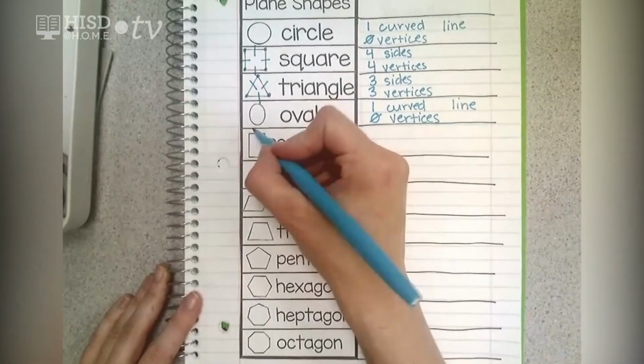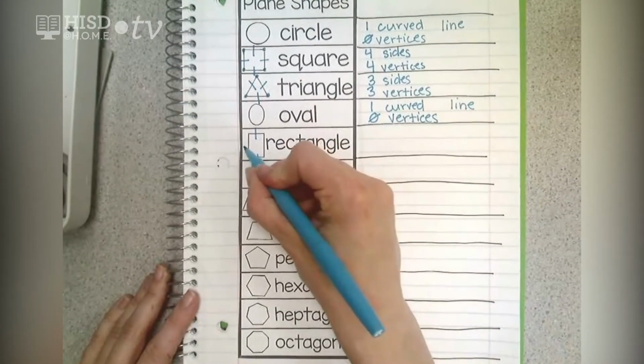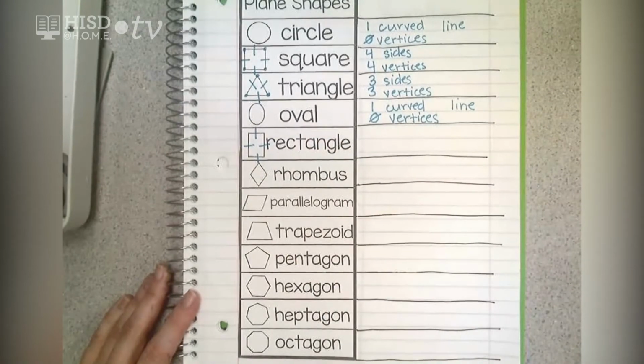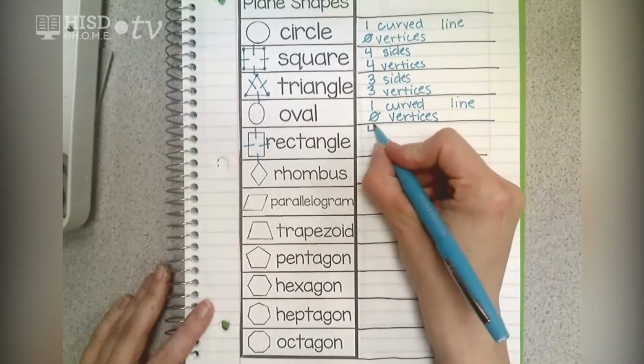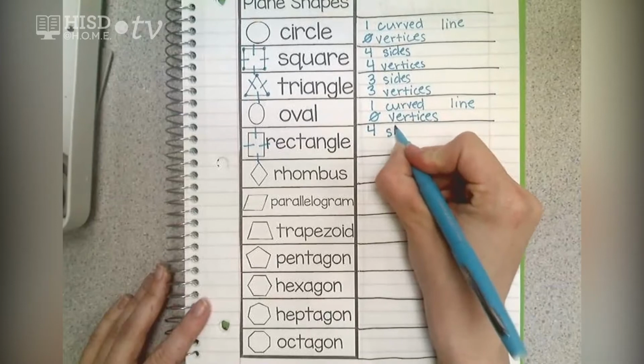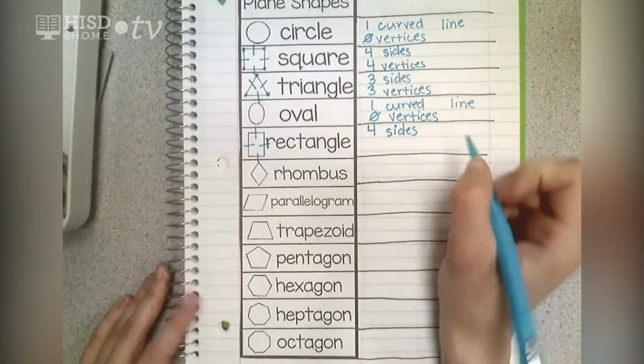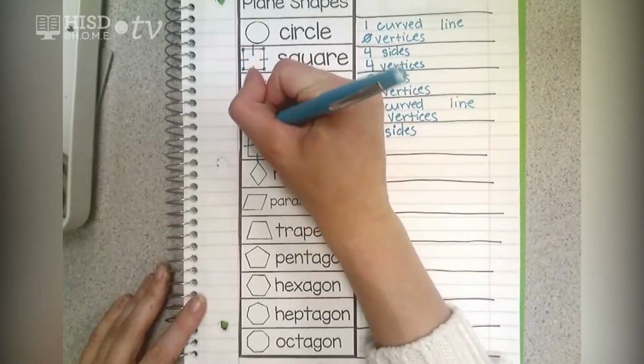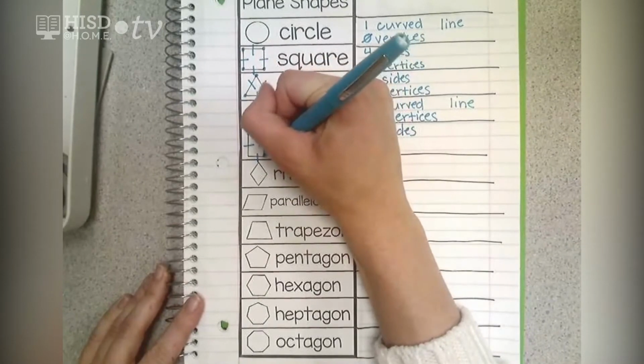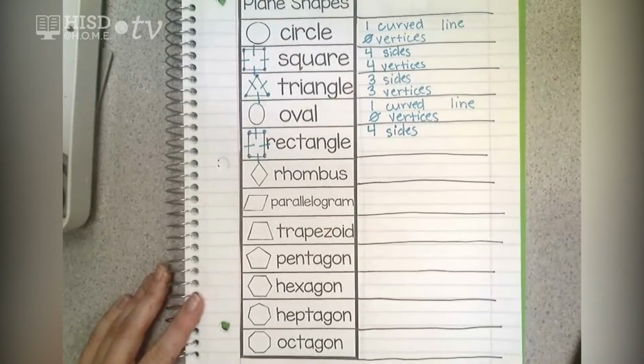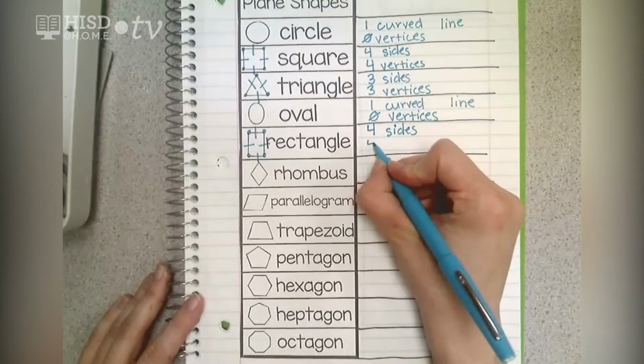With our rectangle, we have 1, 2, 3, 4 sides or straight lines, and 1, 2, 3, 4 vertices.